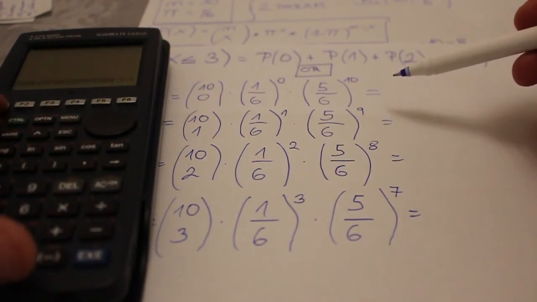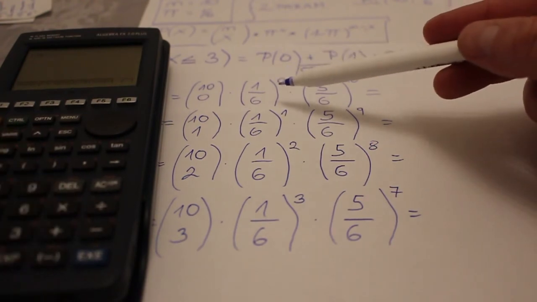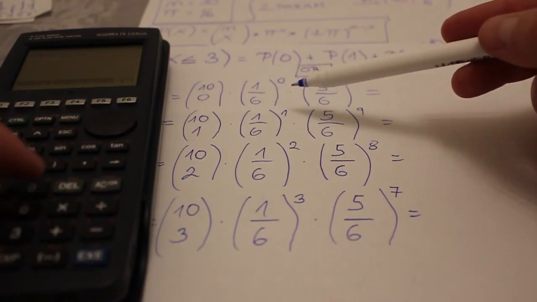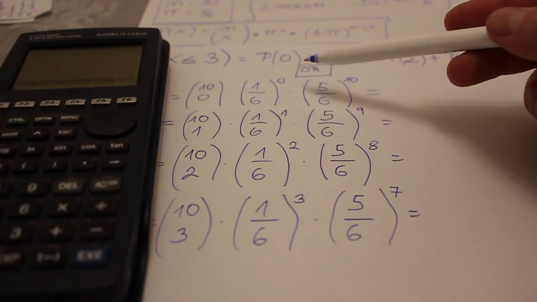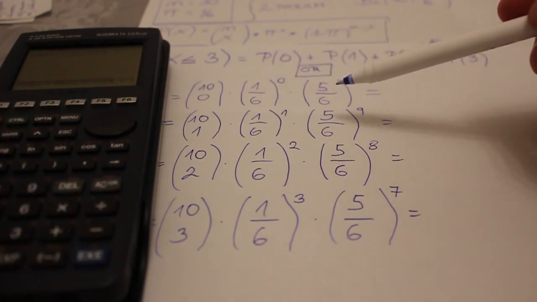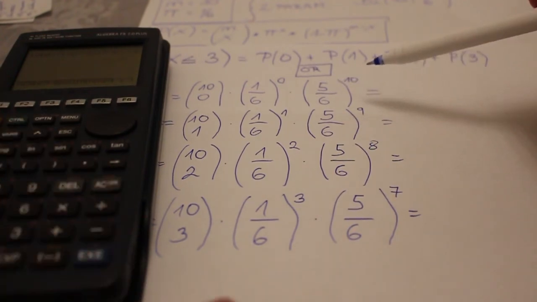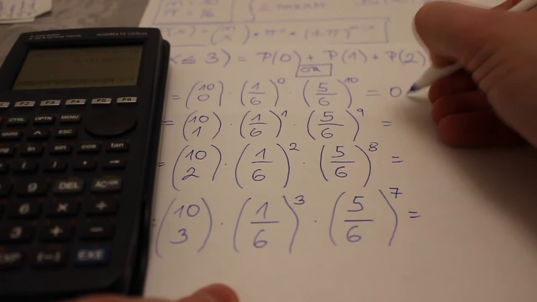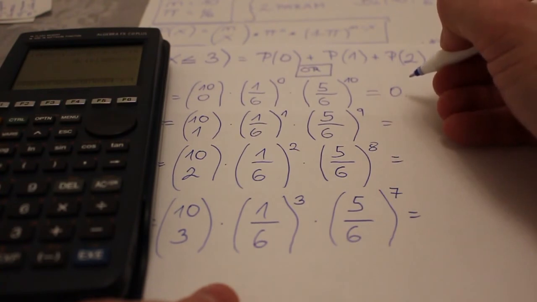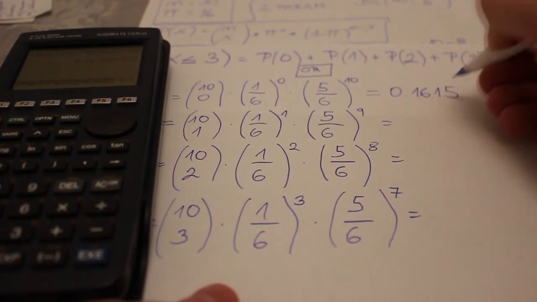So 10 combination number 0 times 1 divided by 6 powered by 0 times 5 divided by 6 powered by 10. Enter. 0.1615.